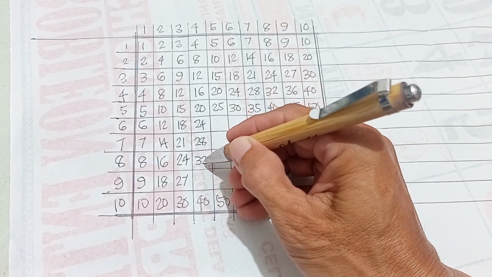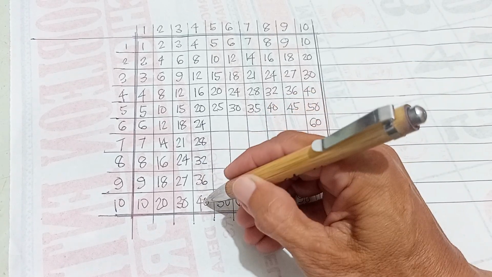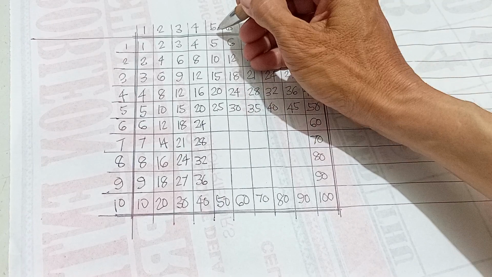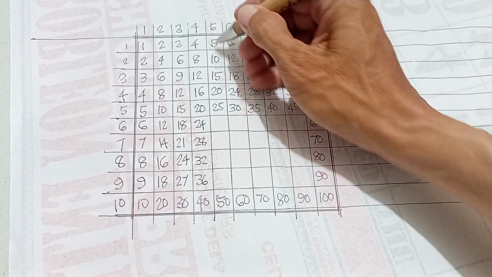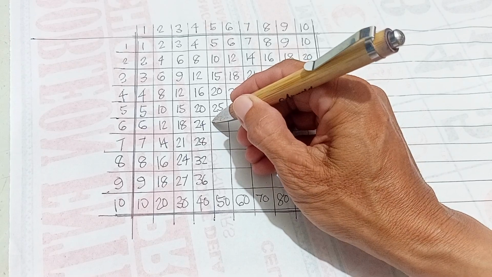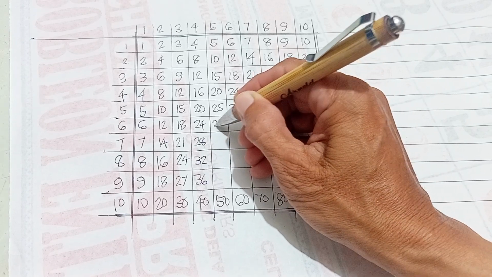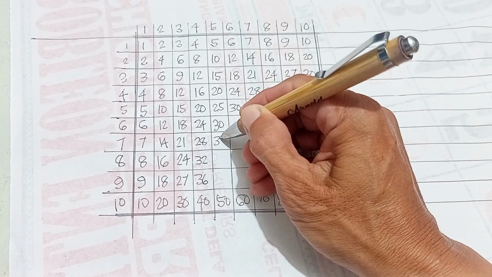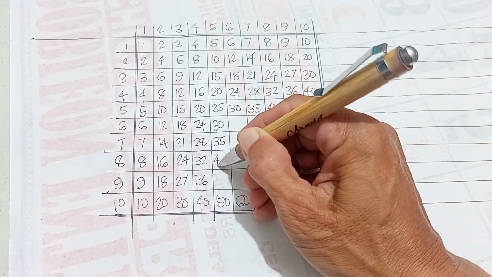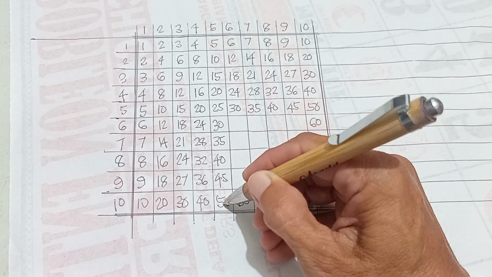By 4 plus 4 is 36. Plus 4, 40. Oh, from here also 5, 10, 15, 20, 25, plus 5 is 30, 35, 40, plus 5, 45, 50.